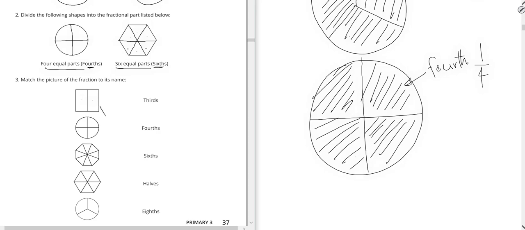Okay, this circle divided into 4 equal parts. 1 part is called fourth. So fourths. Match it with fourths. This shape, how many parts? 1, 2, 3, 4, 5, 6, 7, 8. This shape is called octagon. This octagon divided into 8 parts, 8 equal parts.